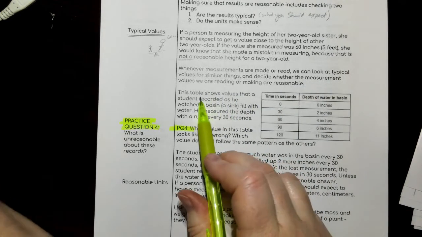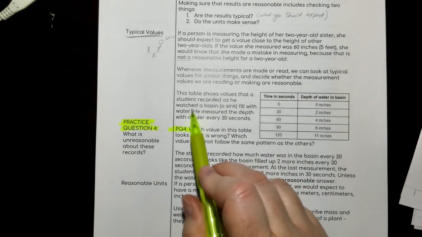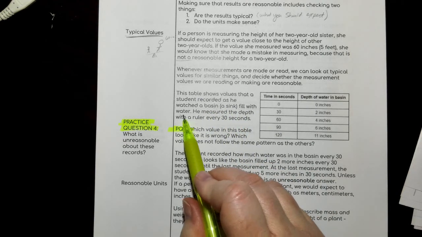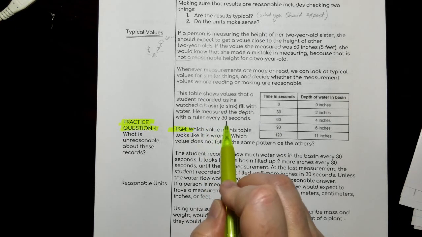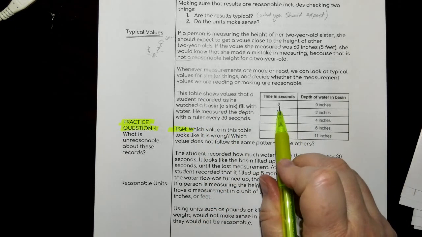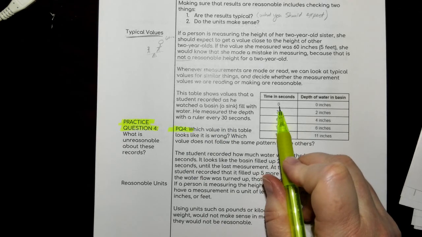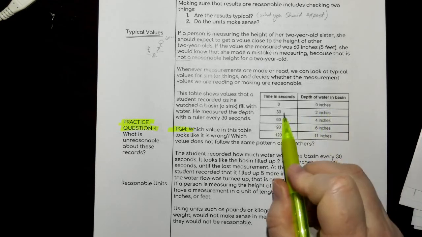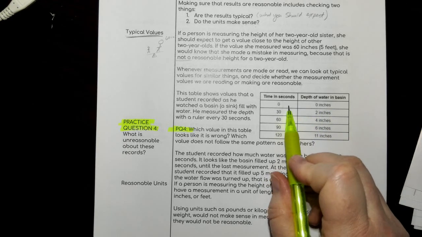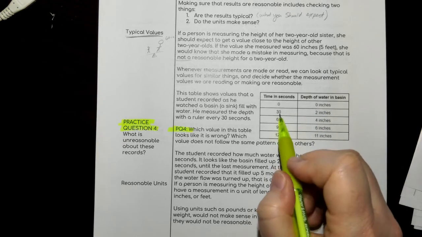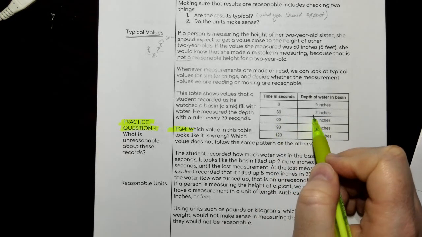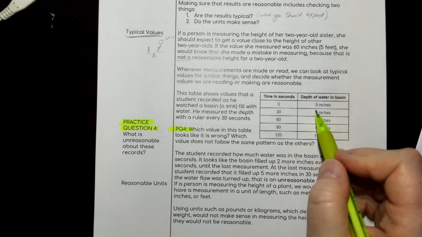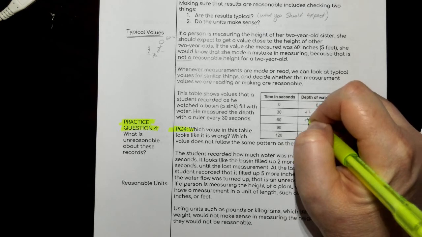So this table over here shows values that a student recorded as he watched a basin, that's just a fancy word for a sink, fill with water. He measured the depth with a ruler every 30 seconds. So before turning on the water, at 0 seconds, 0 inches of water. That makes sense. It's an empty sink. No water's in it yet. After 30 seconds, it's about 2 inches deep. After 60 seconds, it's 4 inches deep. So we got plus 2, plus 2.